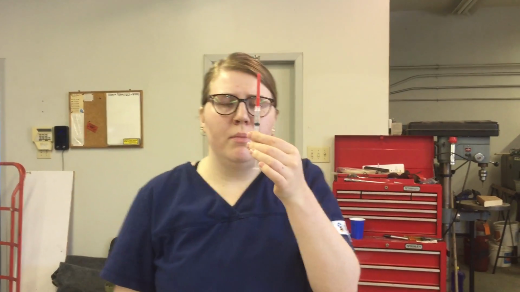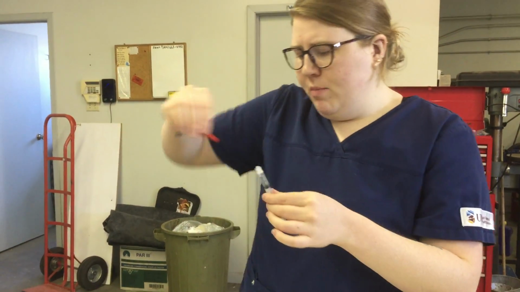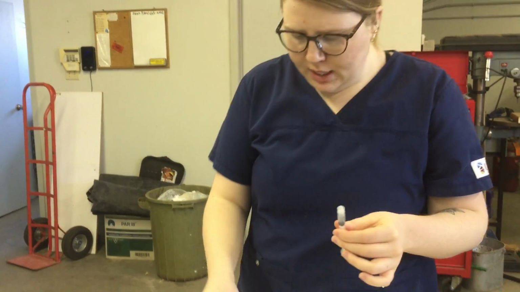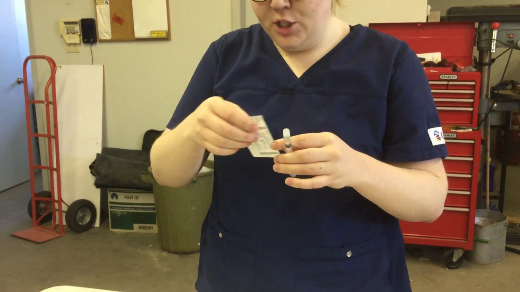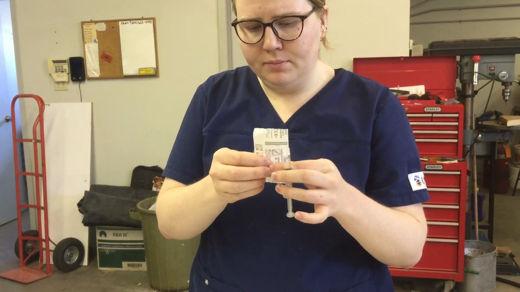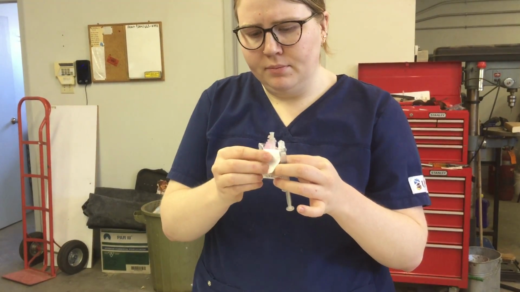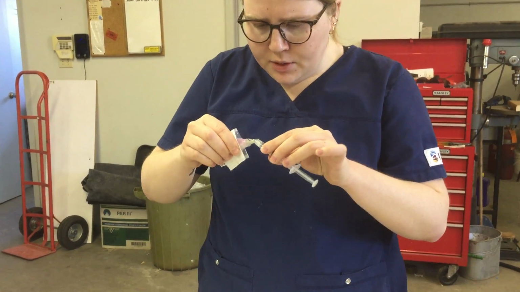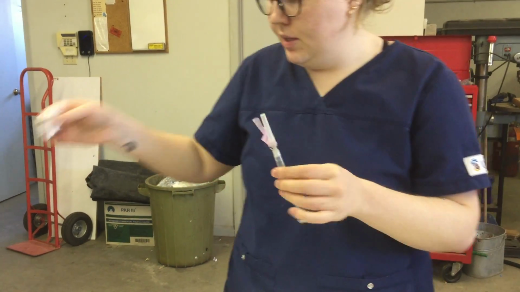So once I've gotten out all my bubbles, I'm just going to pull back to make sure I've got all the medication in the blunt fill needle. At this point, I'm just going to remove my blunt fill needle. I'm going to discard of that in the sharps, and I'm going to open my injection needle here. I'm going to attach this here. Once I've done that, that can go in the garbage.